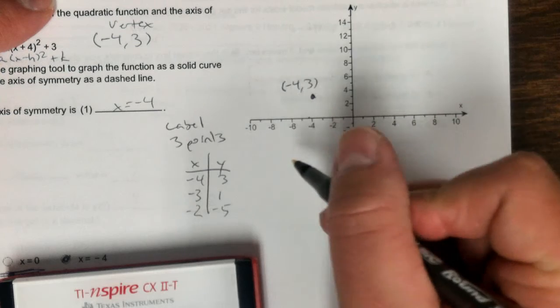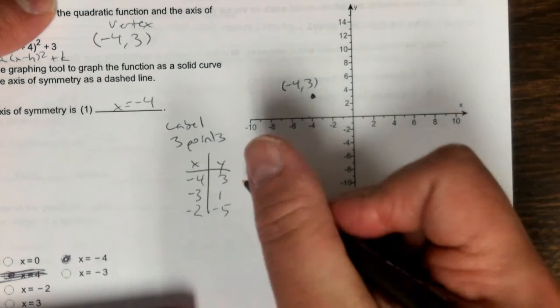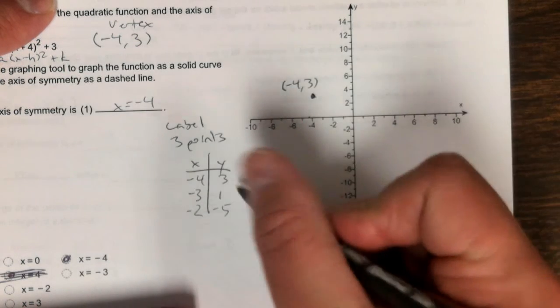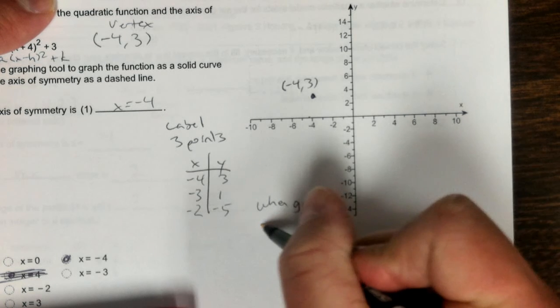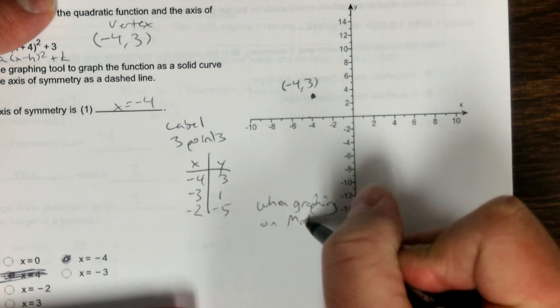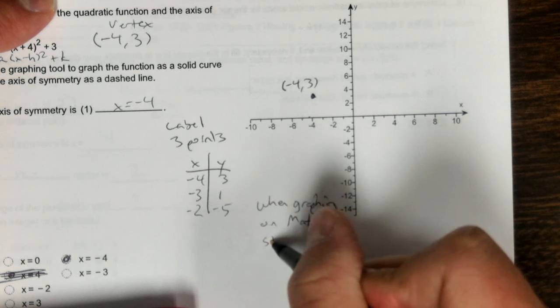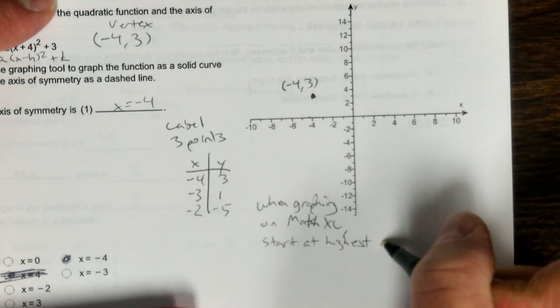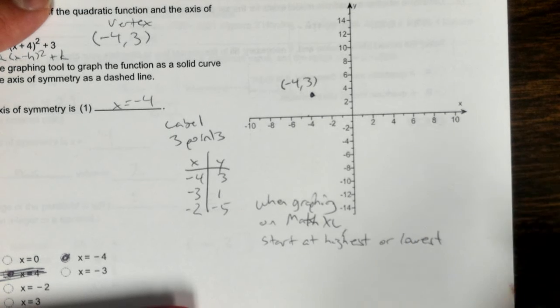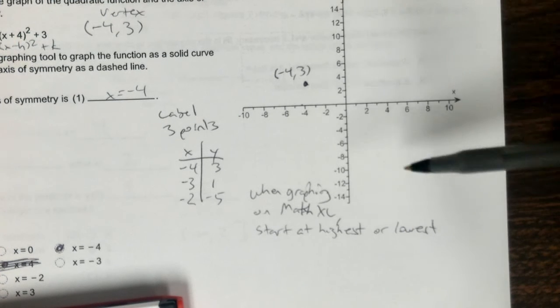So if you're graphing this on MyMathLab, then when graphing on MyMathLab, start at the highest or lowest point, because otherwise you're going to have trouble reversing it.